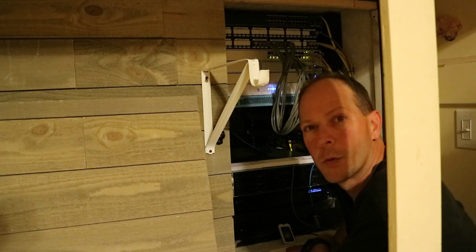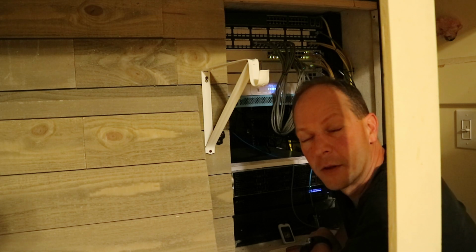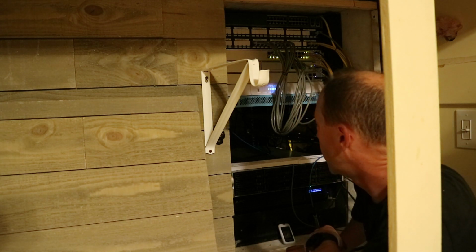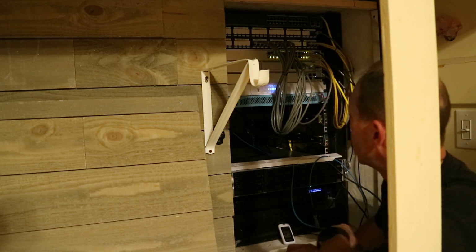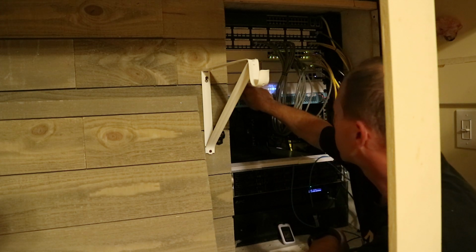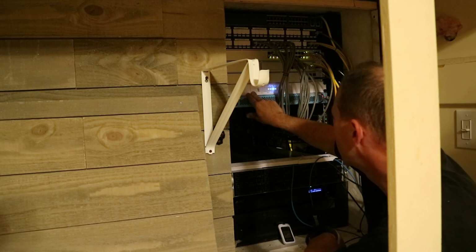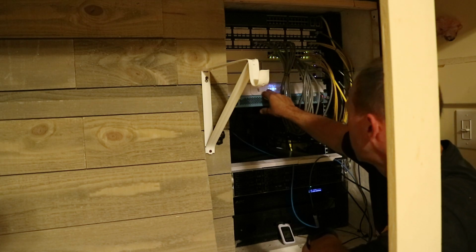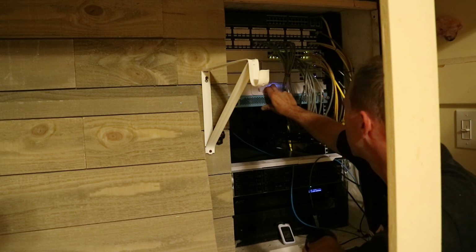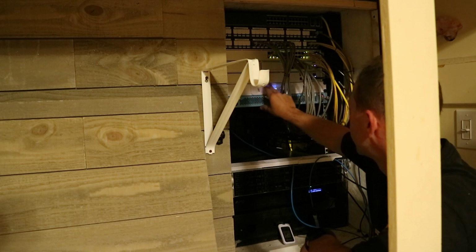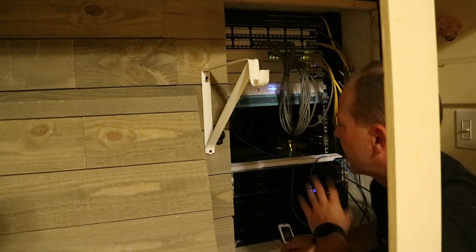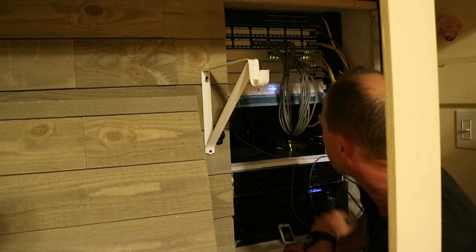Okay, not really sure where I missed clicking record, but apparently I did. So I got the aggregation switch installed. I got my DSL modem, or I'm sorry, cable modem up and running. Mount's not too bad. It's a little bent. Whatever. It is what it is. But it looks alright.